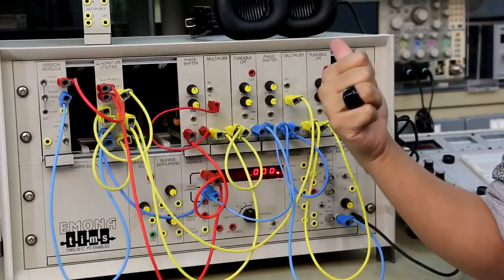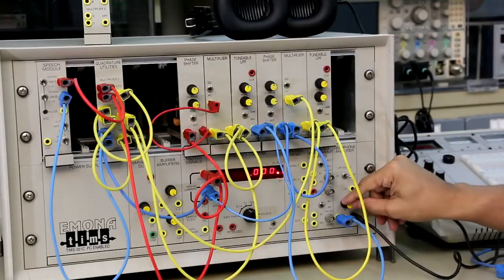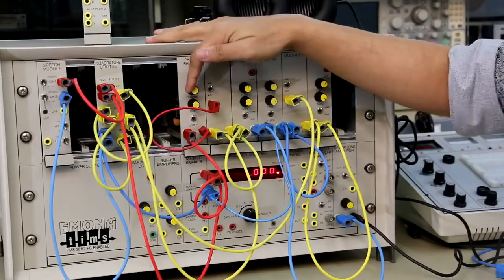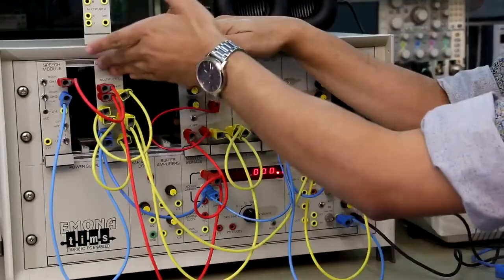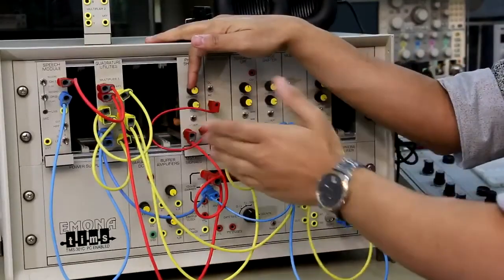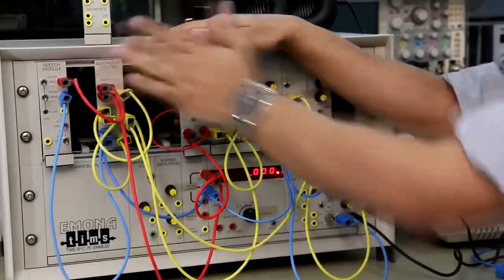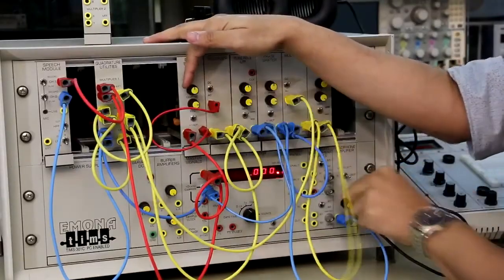So that's my first message, right? No interference, right? But what if there was some phase difference between the carrier that was used here and the carrier that is used here? Let's see the effect of it.